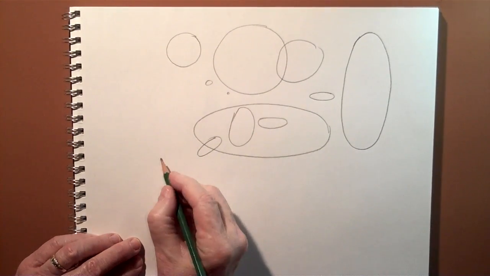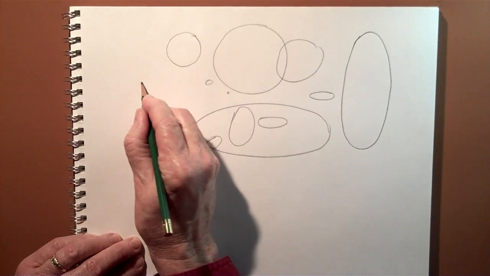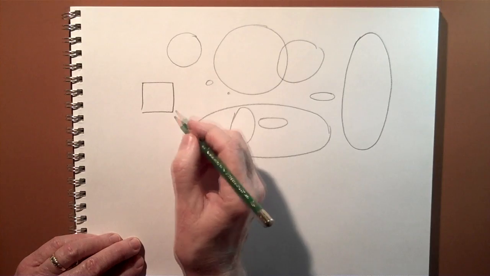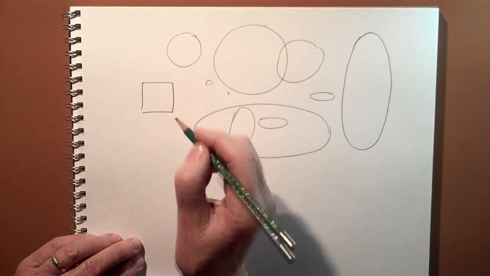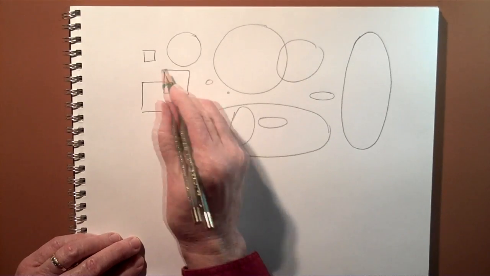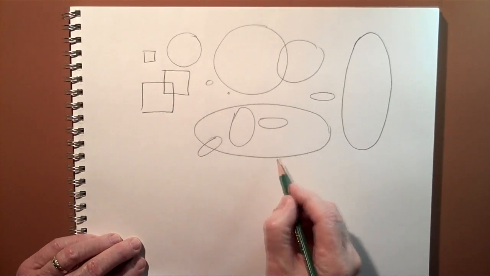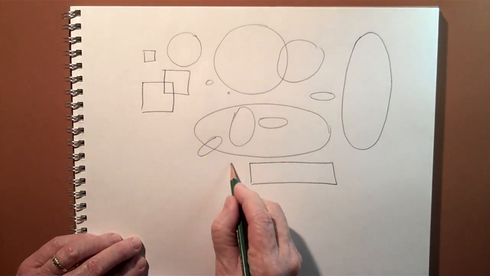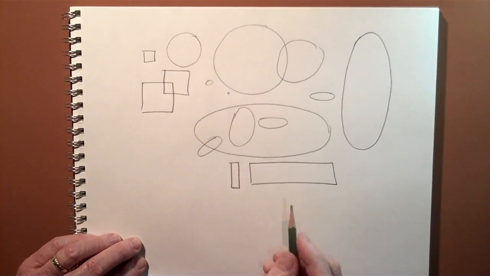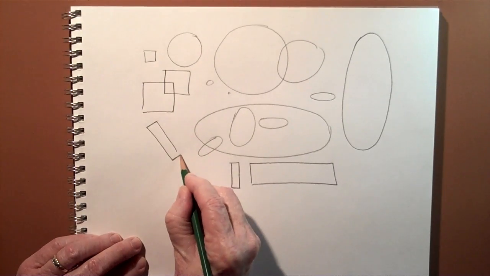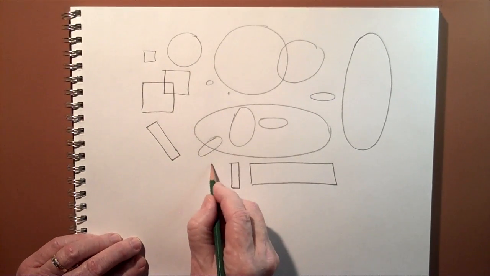We also like to use squares. Here's a square. Squares are basically 4-sided with equal distance on each of the 4 sides. Squares can be big or little, just like the other shapes we've talked about. Also, we're going to be using rectangles. Long rectangles. Rectangles that are smaller, pointing in different directions. They can be even slightly angled like that. All of these are rectangles.